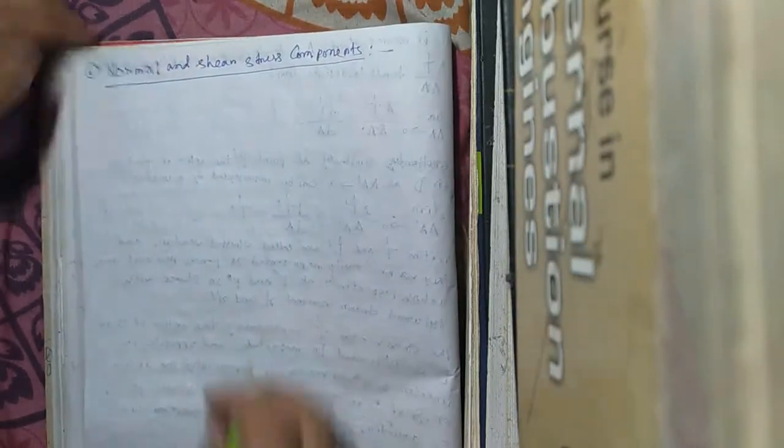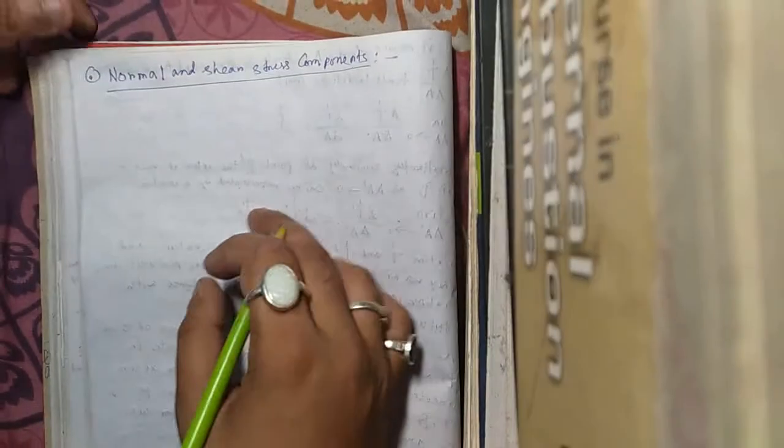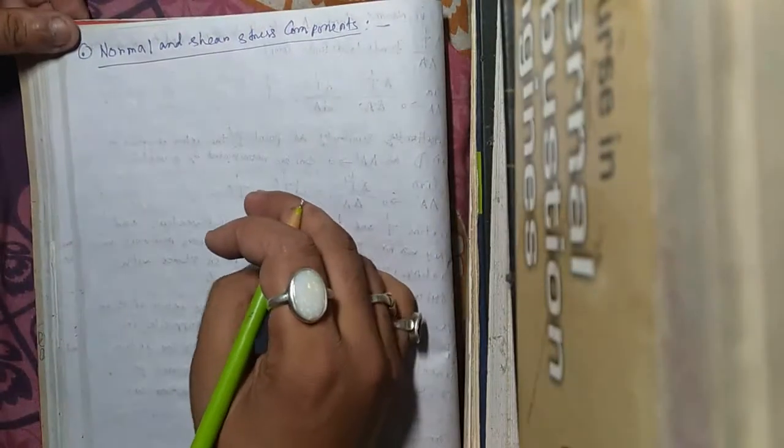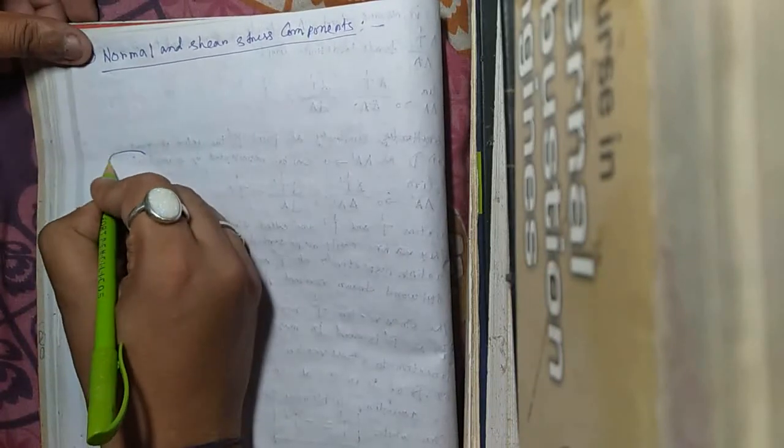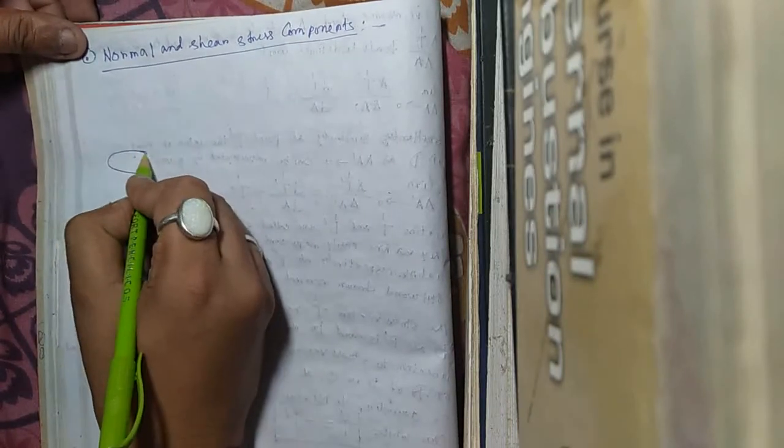At first I have to draw a diagram of a body. Let this be a body.